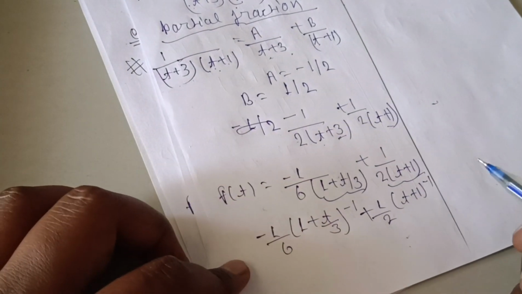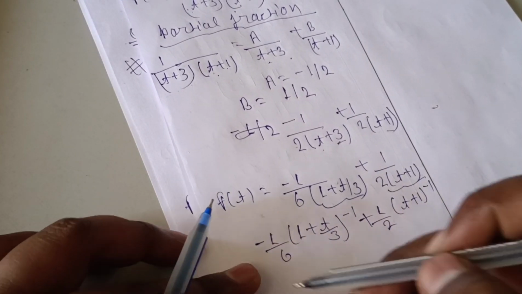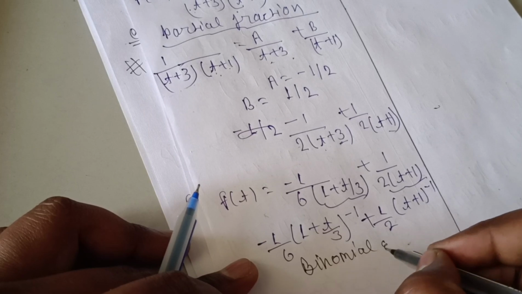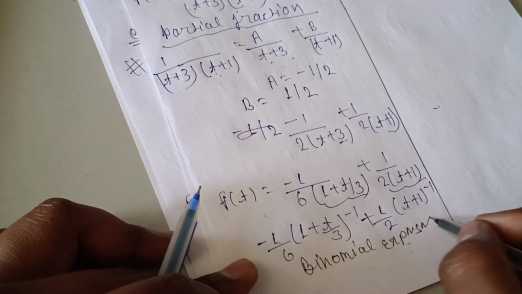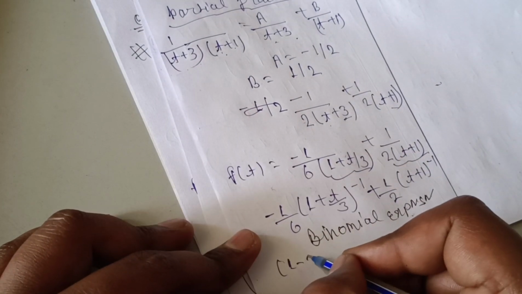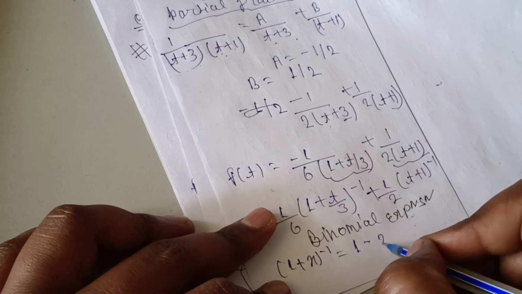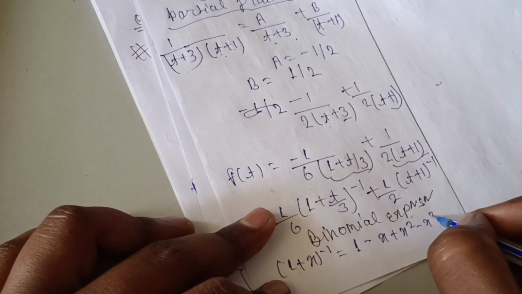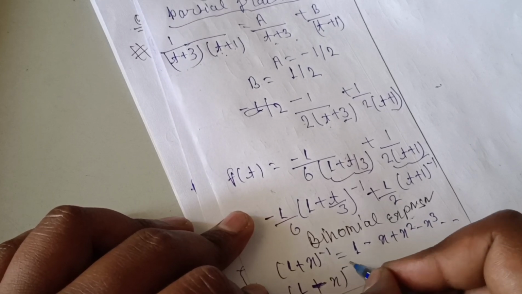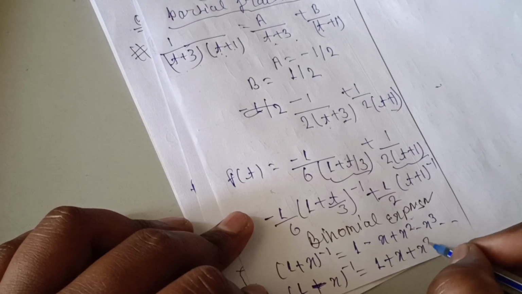Okay, so again I'll use binomial expansion. What is binomial expansion? 1 plus x to the minus 1 is 1 minus x plus x square minus x cube, and so on. If it is 1 minus x to the minus 1, then all the terms will be positive: 1 plus x plus x square plus x cube.